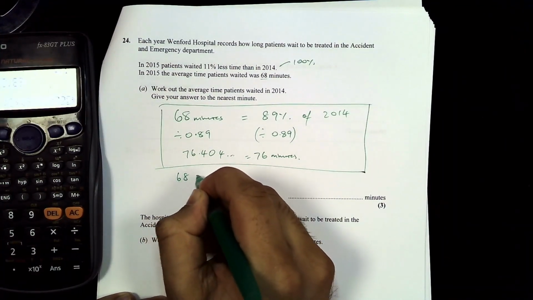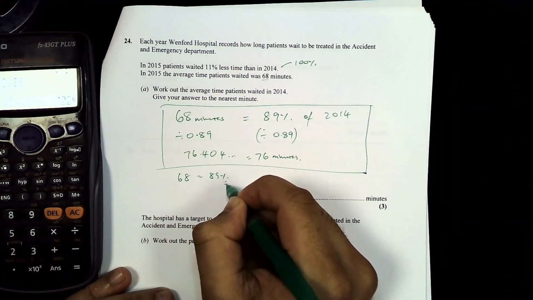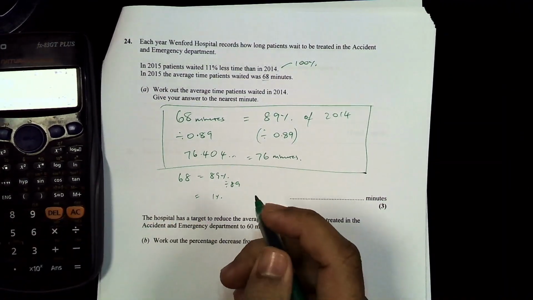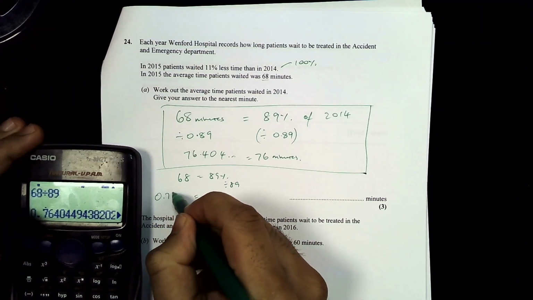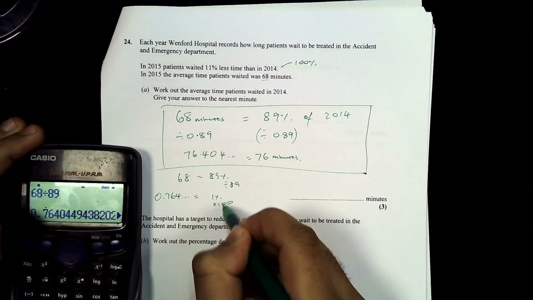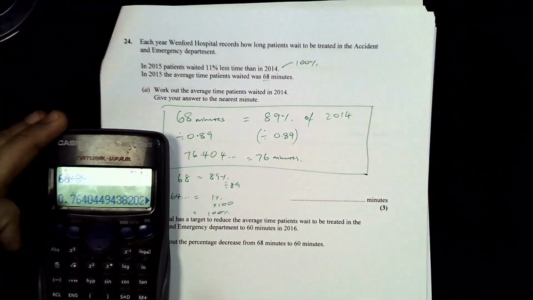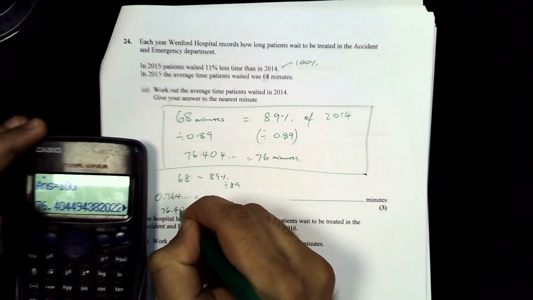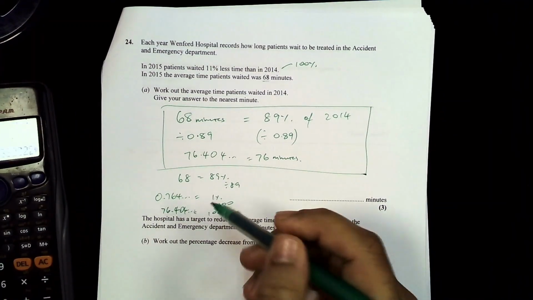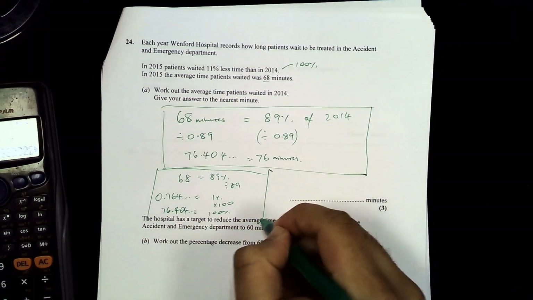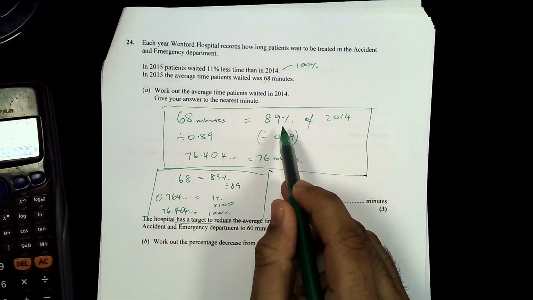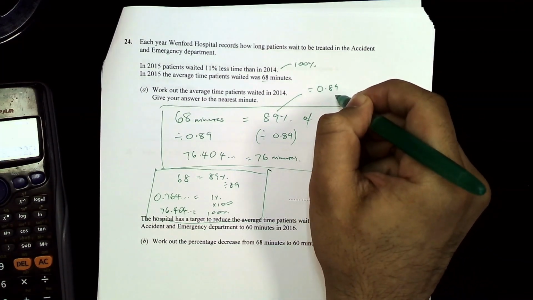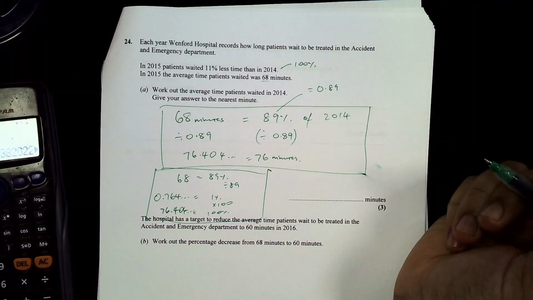Alternatively, if you know that 68 is 89%, divide by 89. That will give you 1%, which is 68 divided by 89, 0.764 and so on. Then times it by 100 to give you 100%. That works too, and you get the same answer, 76.404. That's method number 2. Or you could do it this way: if you understand that 89% is the same as 0.89, then to get that into 100%, you divide by 0.89.